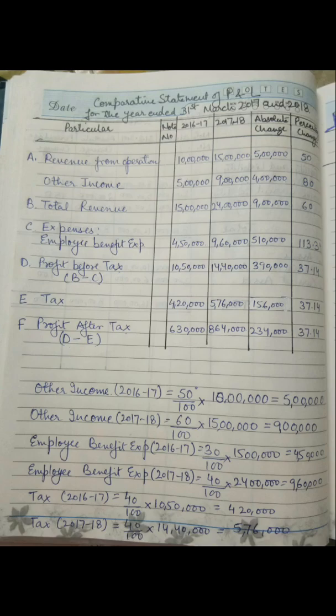And for the year 2017-18, the other income is 60% of the revenue from operation, that means 60 upon 100 into 15 lakhs. So we got 9 lakhs. I have written these two amounts in the 2016-17 and 17-18 columns in front of other income.